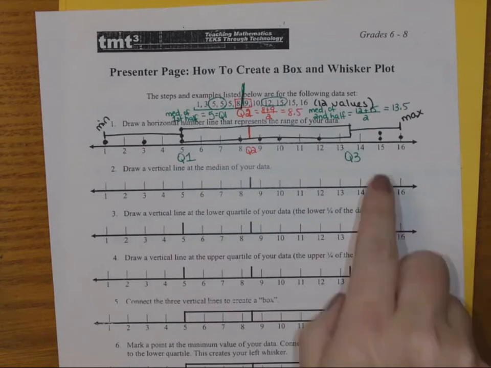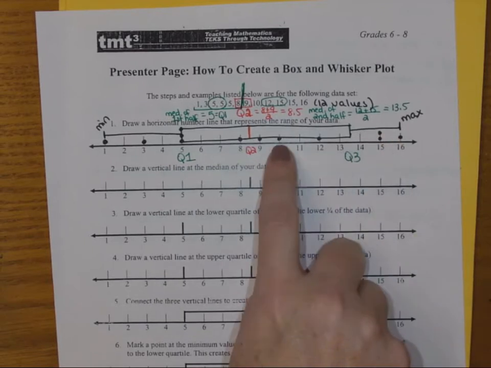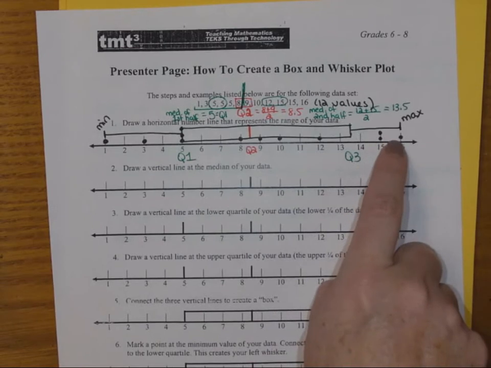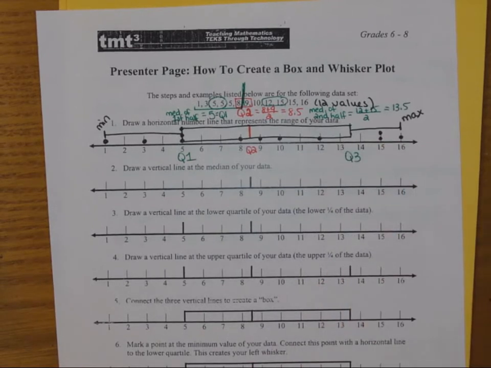Notice the more clustered the data is, this is the smallest section, and it doesn't mean there are fewer points. There's actually 3 points just like there are in this one, but these 3 are more spread out than these 3. These 3 are clustered close together, which indicates you'll get a smaller length section.